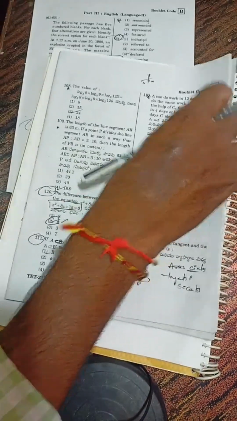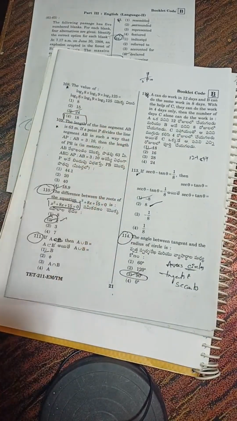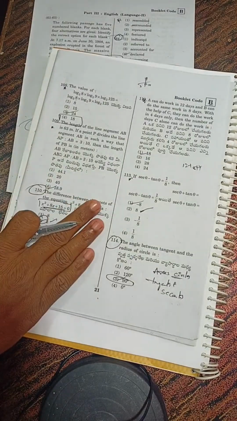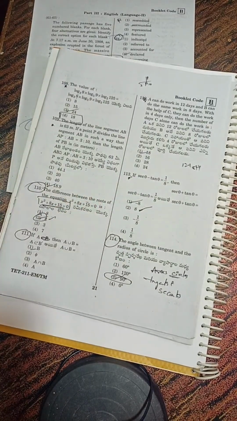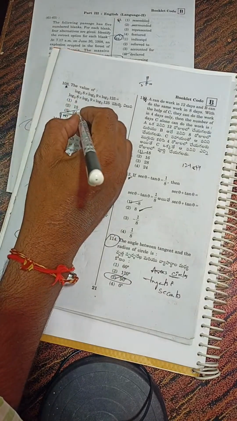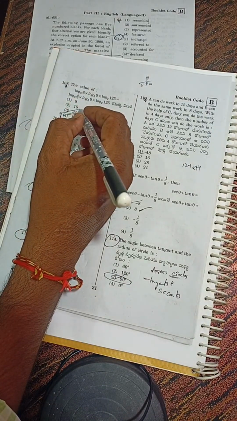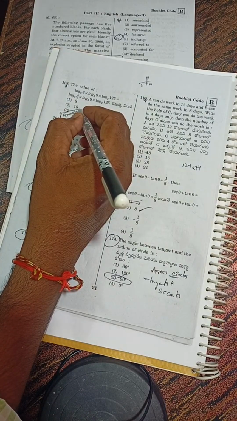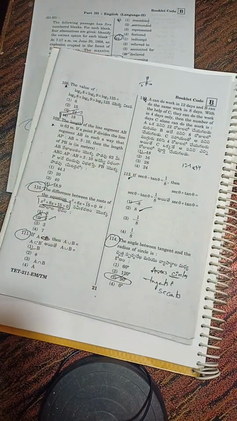So 3 into 2 into 3. So the final answer we are going to get is 18. The final value we are going to get is 18.